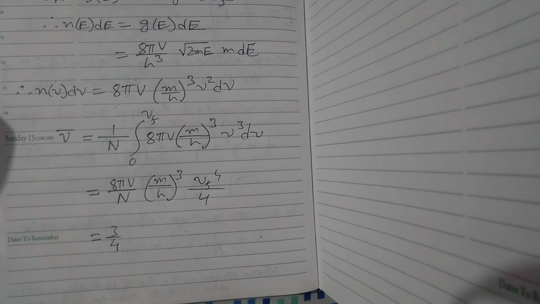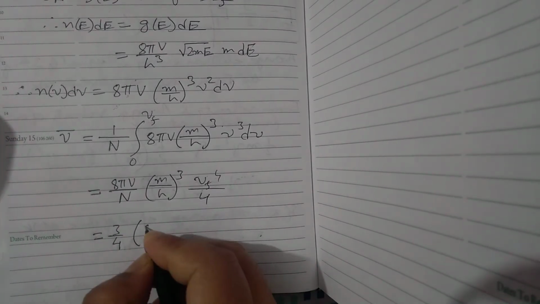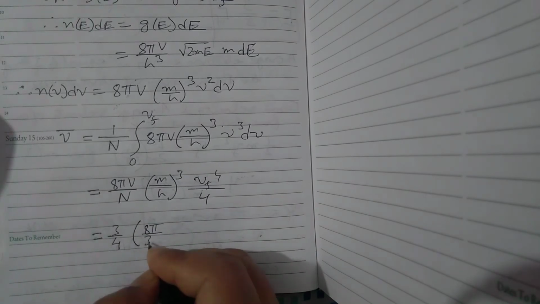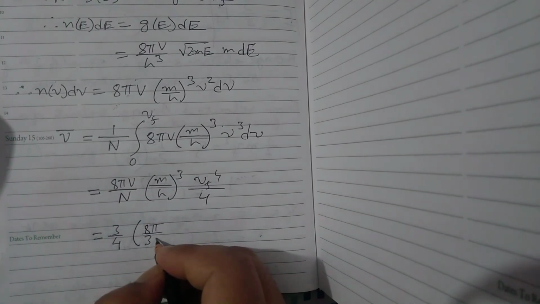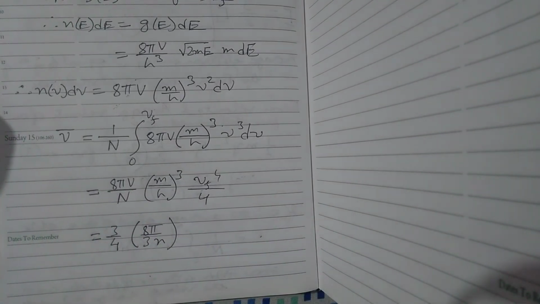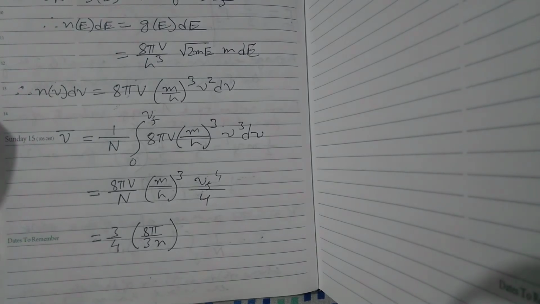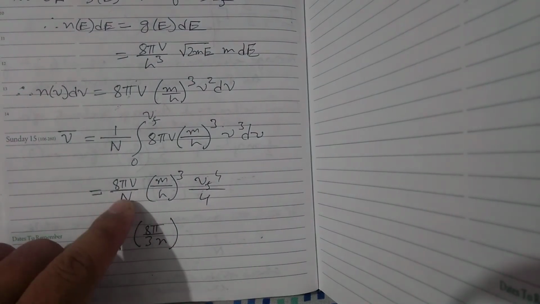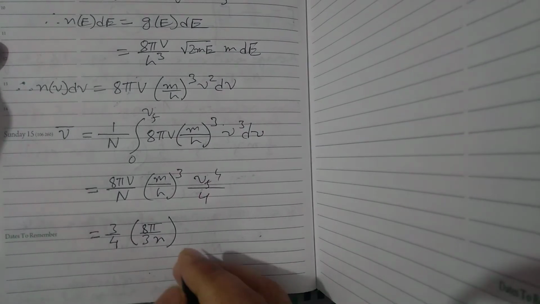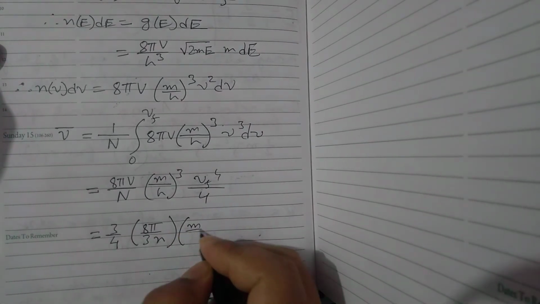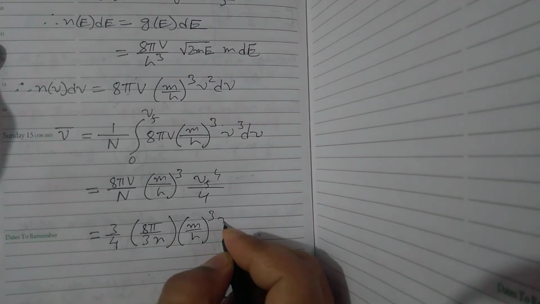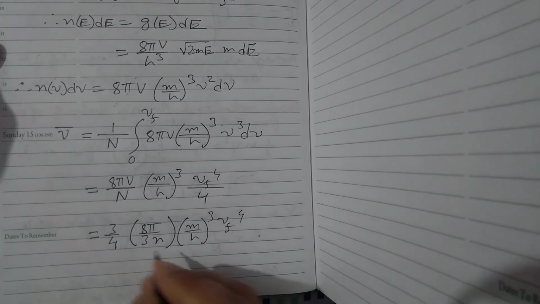You can write it like this: 3 by 4 into 8 pi by 3 into n by V that you are doing, into m by h whole cube into vF to the power 4.